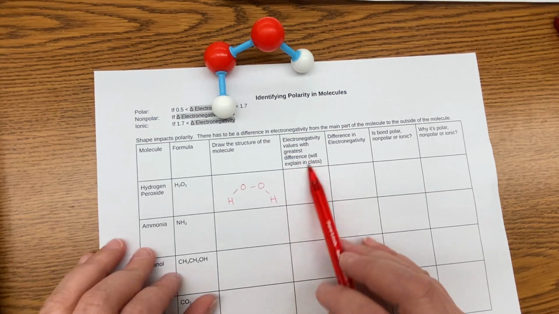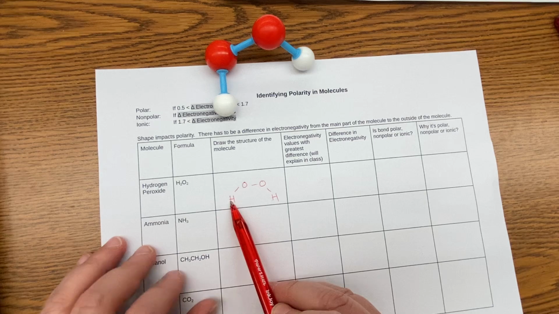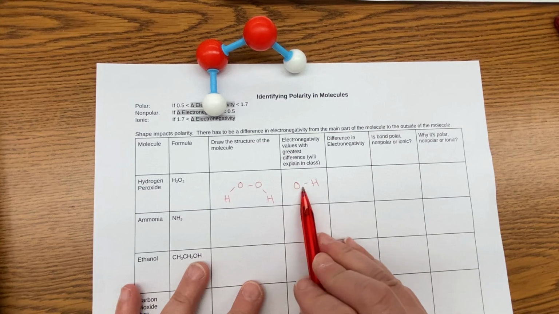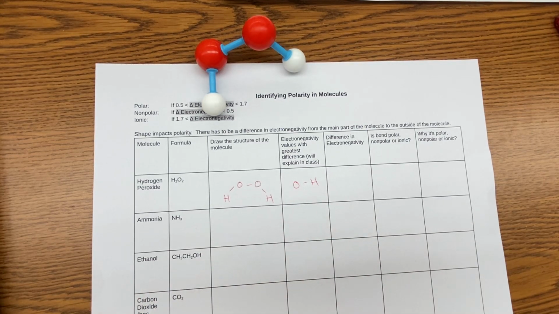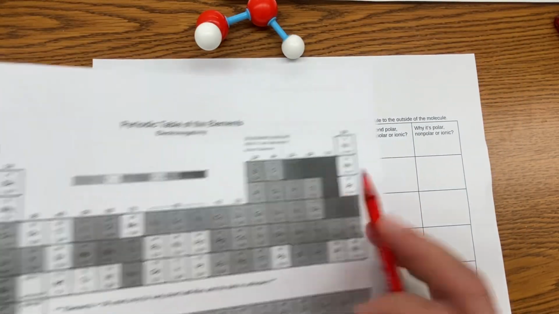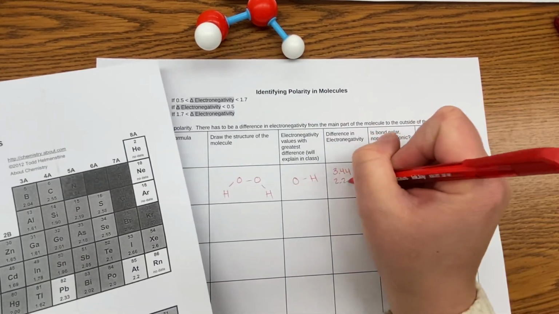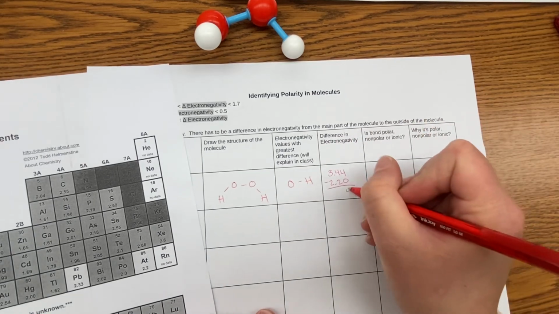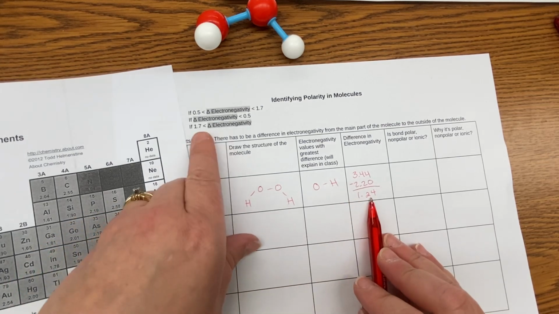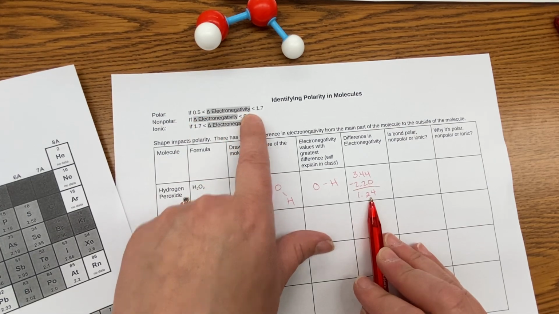I'm going to point this out, like we'll explain in class. So right now we're looking at the fact that this has a difference of an O and an H. So we're basically looking at the comparison of the OH bond. So if I bring my table with the electronegativities on it, my O is 3.44. My H is 2.20. And if I subtract those, I'm going to get 1.24. That alone tells me that it should potentially be polar because it's between the 0.5 and the 1.7.